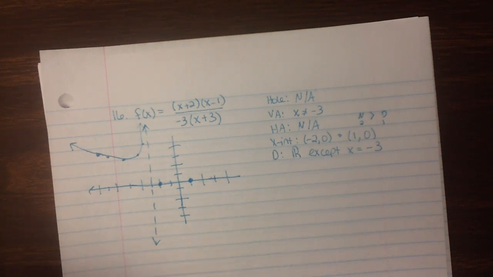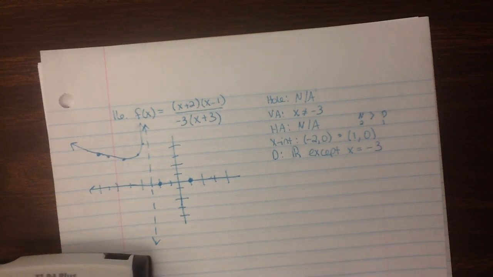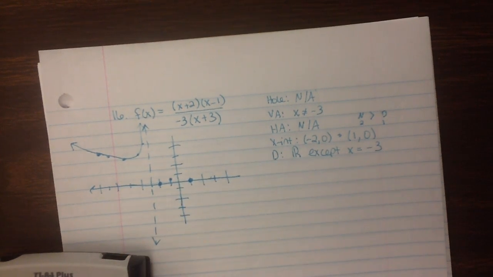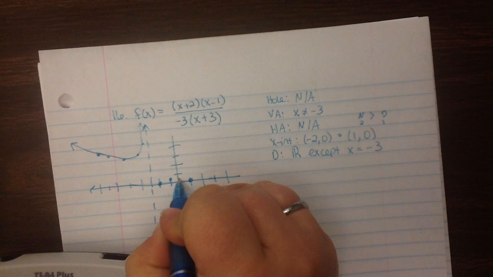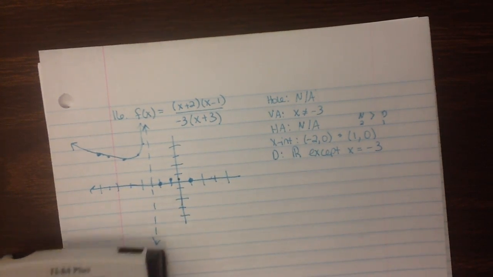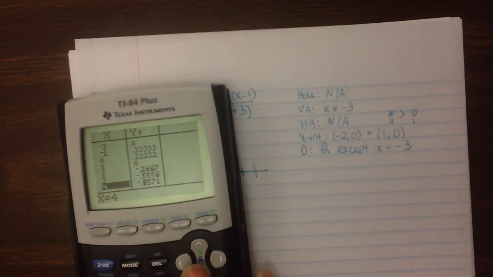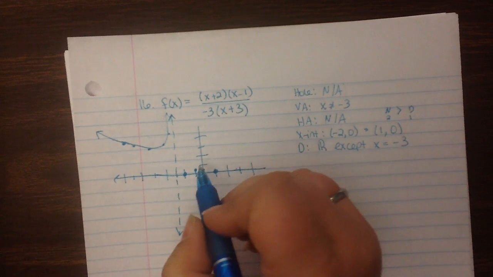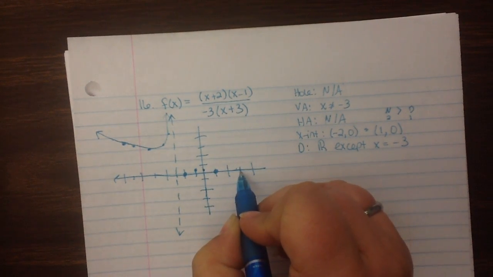Okay, change my table set back to ask, so we can do this side. At negative 1, I'm at 0.3. At 0, I'm at 0.2. Oh, that looks weird. And now I've gone to negative numbers. Okay, so let's get one on here that I can actually graph. At negative 3, I'm at negative 0.5. Okay.